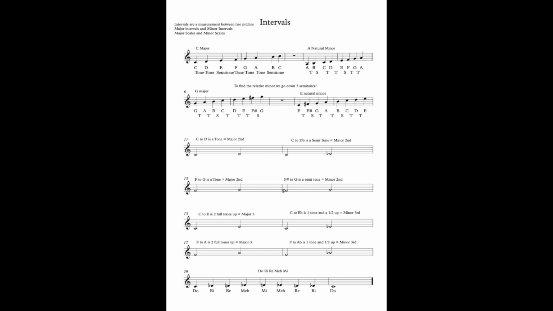So our natural minor is 3 semitones down from our major. That's how we find it. C, B being number 1, B flat being number 2, 3 is our A. So that is how we find our relative minor. So if we can try and remember, C major, happy sound, A minor, sad sound, but uses the same notes.